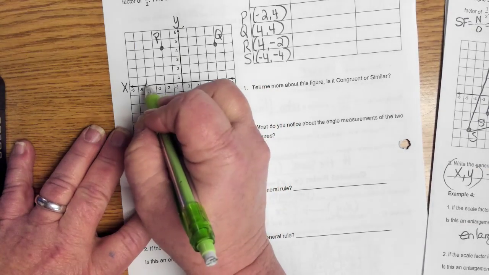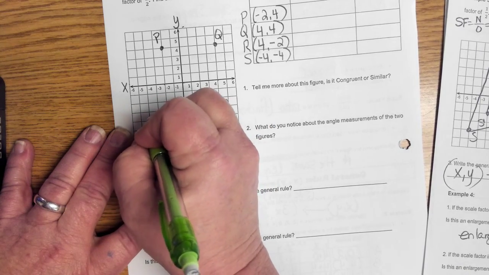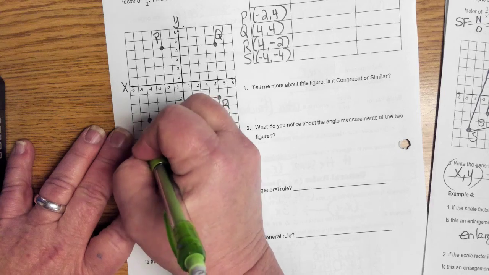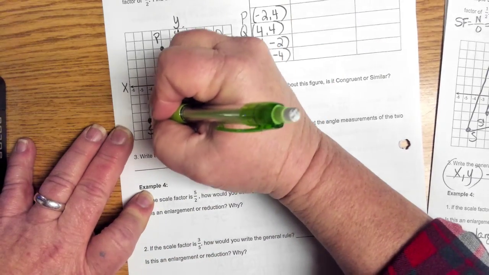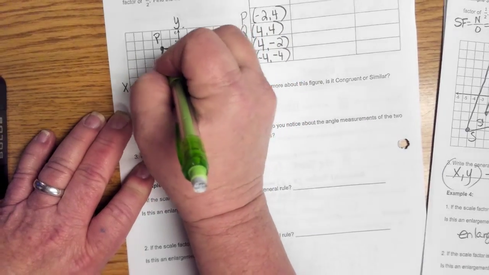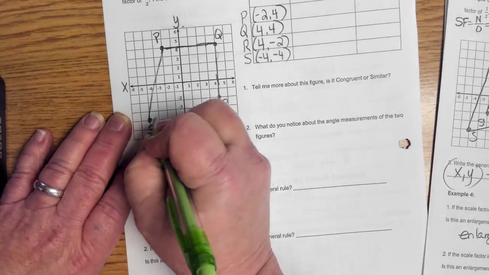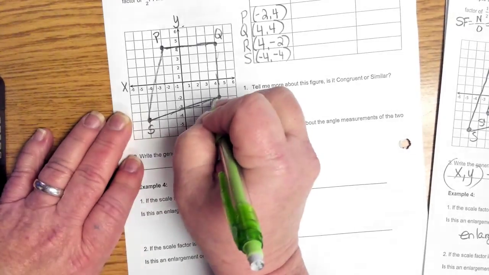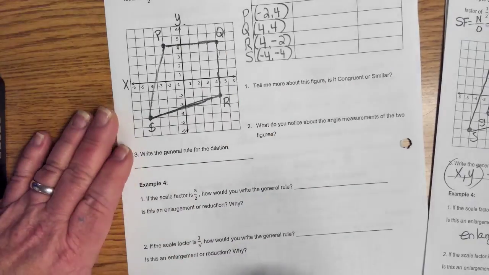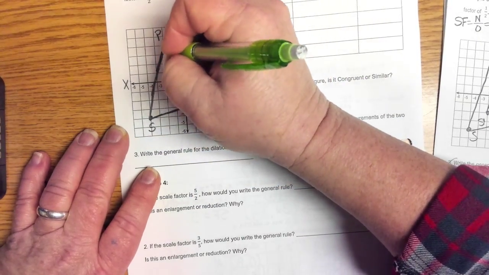Go over to -4 on my x, go down to -4 on my y, and put my S. And what I'm going to do is just kind of freehand draw this figure. So there is my shape. It's not perfect, okay? That's okay.